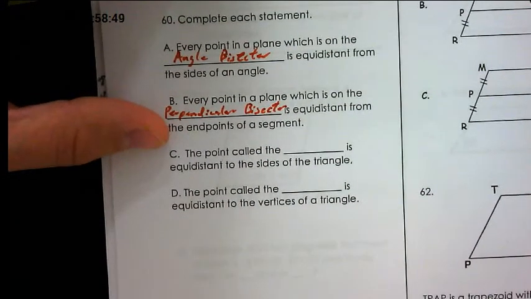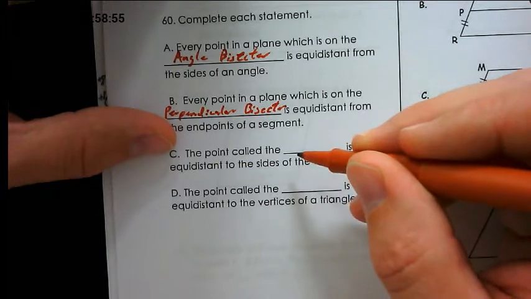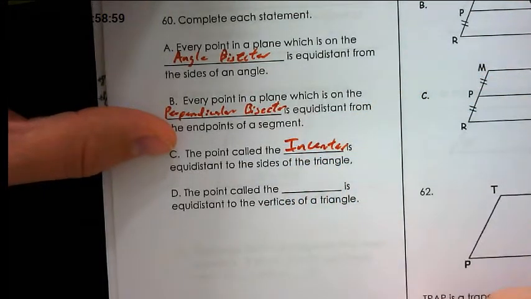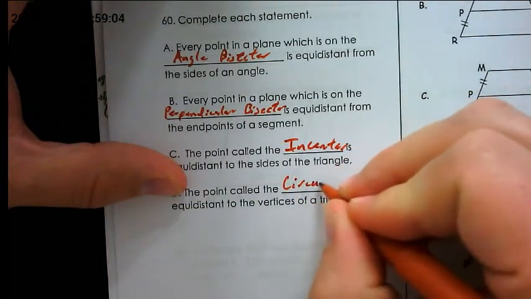C. The point called the blank is equal distance to the sides of the triangle. So, equal distance to all the sides is the incenter. Equal distance to all the vertices is the circumcenter.